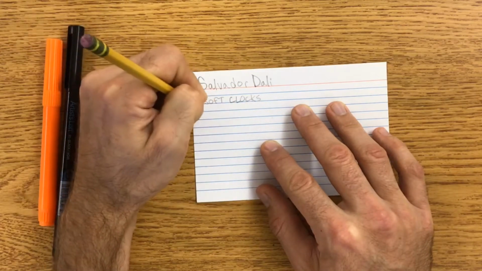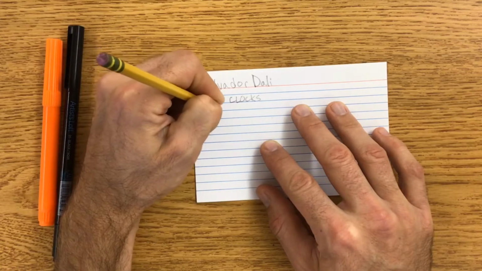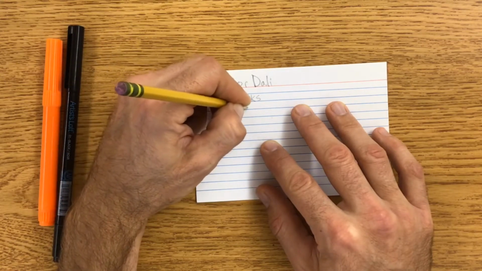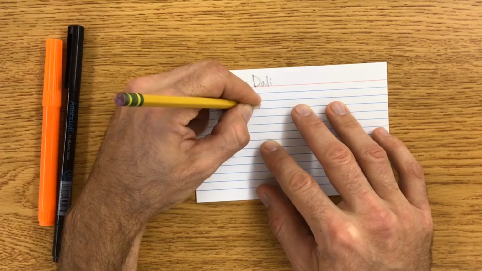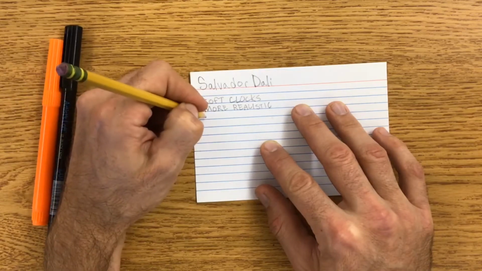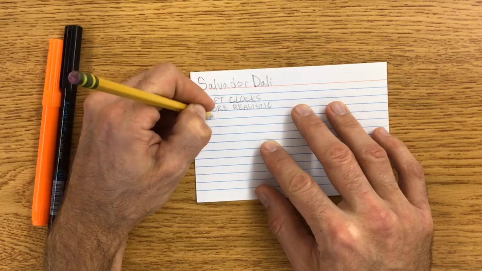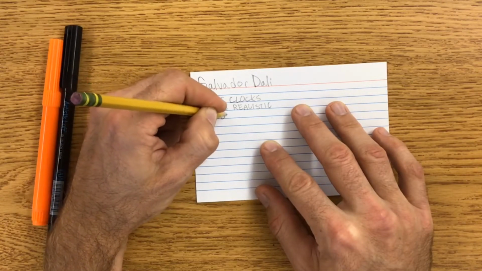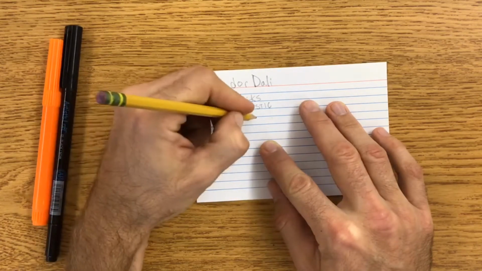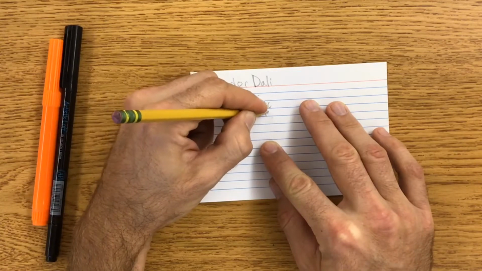We got some soft clocks. Those are not normally soft. That's an interesting thing about his pictures. That's an icon of his work too. Soft clocks. If you see that, you know it's Salvador Dali. His pictures are more realistic. The things in them look like they're really there, so I wrote that down.